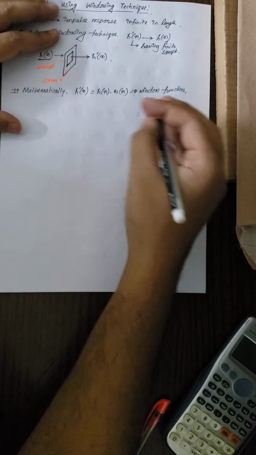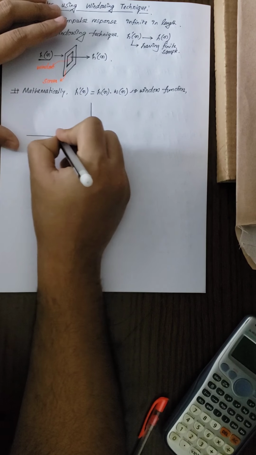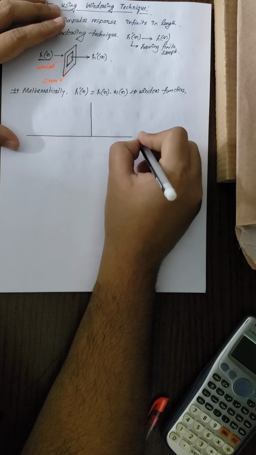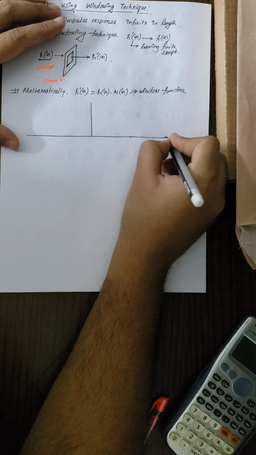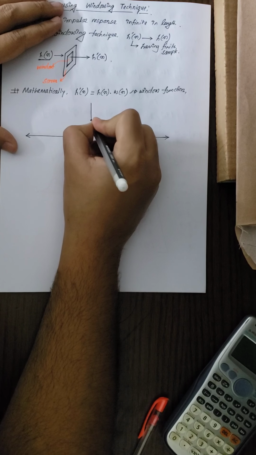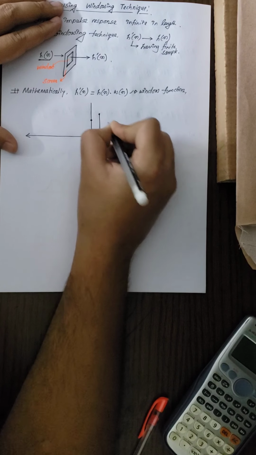Now suppose let us draw an h of n. So this being one sample, there is one sample over here.